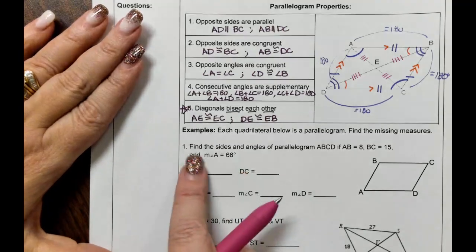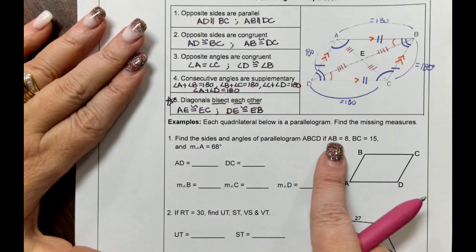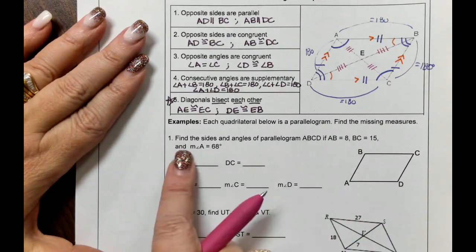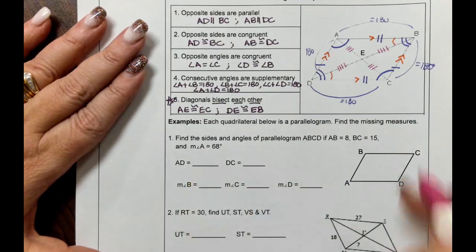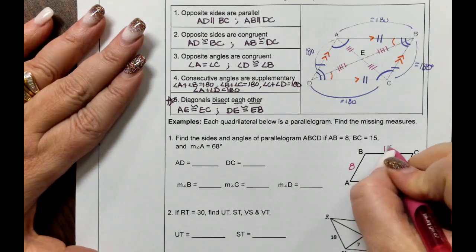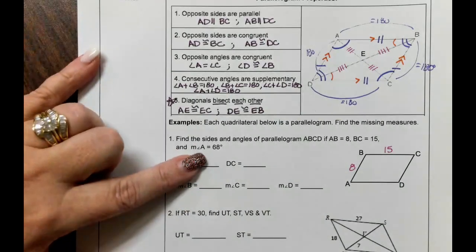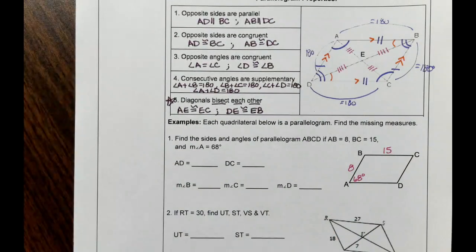So we're going to start here: find the sides and the angles of parallelogram ABCD if AB is 8, BC is 15, and the measure of angle A is 68. So let's go ahead and label on our picture everything that we know. AB is 8, BC is 15, and angle A is 68 degrees. So we're going to put our 68 degrees. Those are the pieces of information that we know. So I want to find the rest of it.